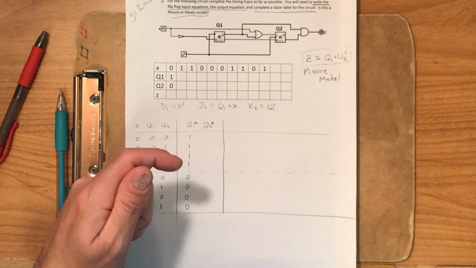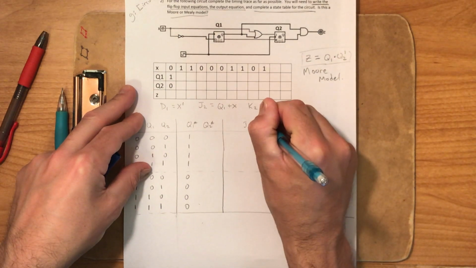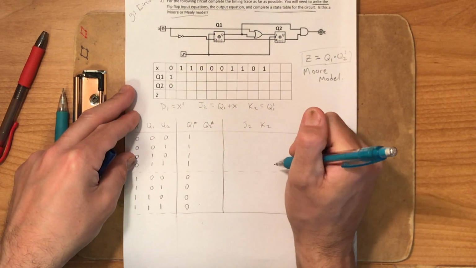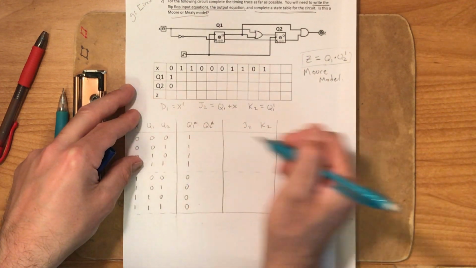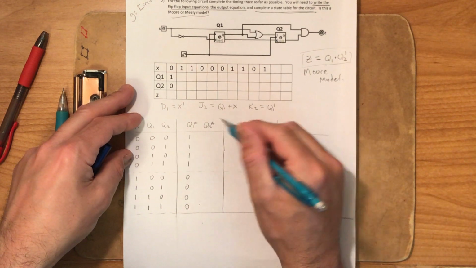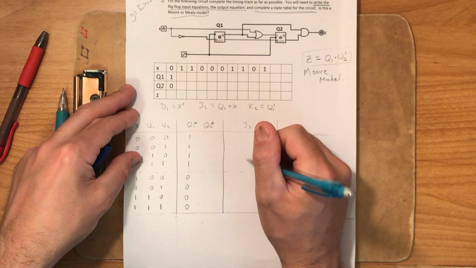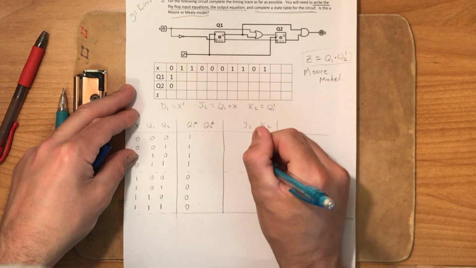JK flip-flop, a little bit more complicated, so I'm going to put some work over here, and I'm going to write my values of JK in to help me figure out what happens. So J2 is equal to Q1 or X. So if Q1 is a 1, I don't care what X is.